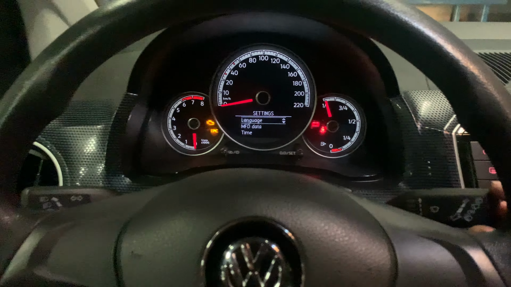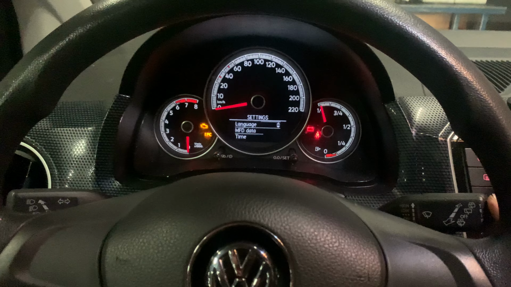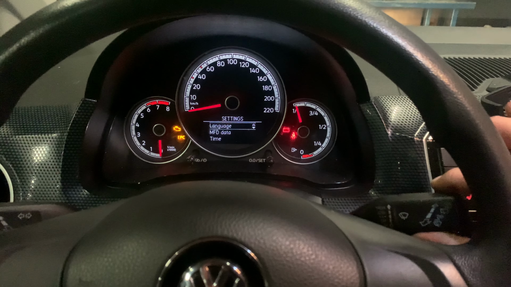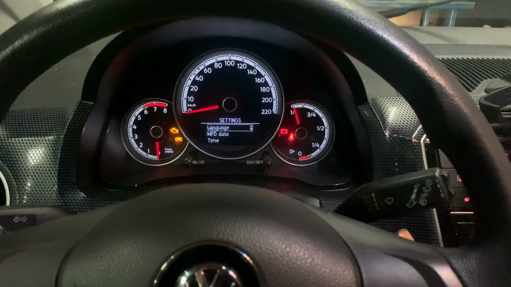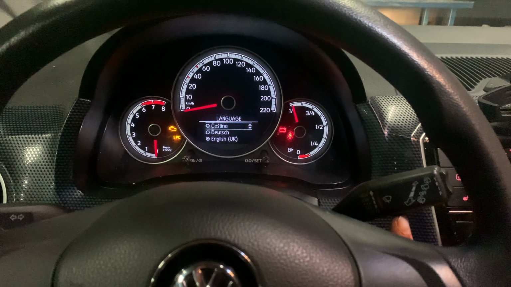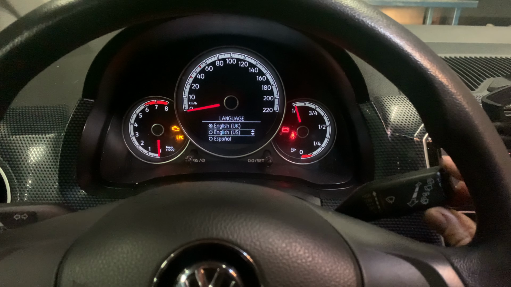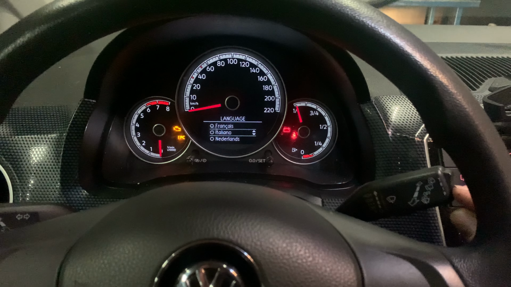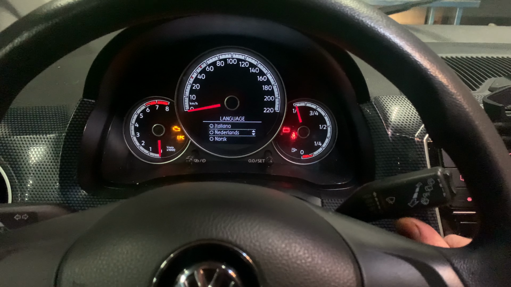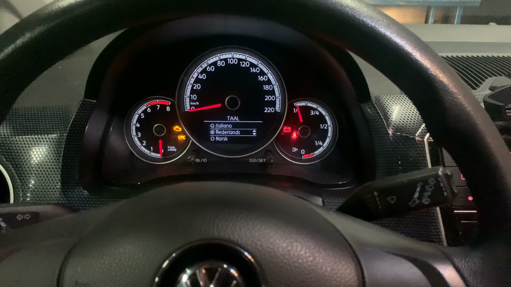Press that, and then as you can see, the area for language appears. Press this button over here and then scroll for different languages. In this case, let's say we're going to go Dutch. Confirm it with this button.